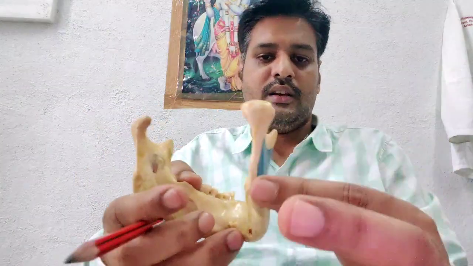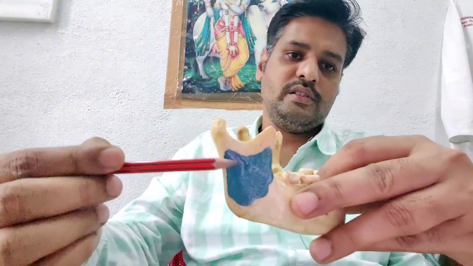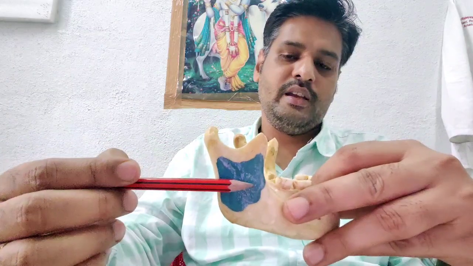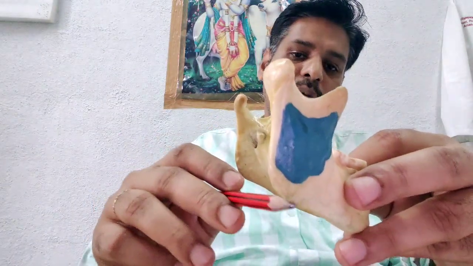Here comes the masseter, in relation to the ramus of the mandible. So this is the ramus. Hope it is clear for you. This is the quadrangular shaped ramus. The inferior part of the ramus continues with the base of the mandible.